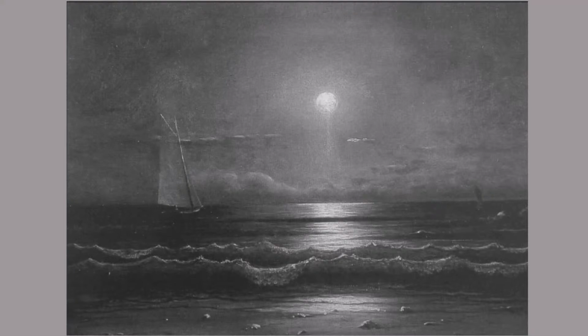Another way artists use close value relationships is to create a quietness, such as we see in this scene by Martin Heade, where you can see how close the darks are to each other. In fact, they're really gradating more than they are contrasting in their relationship. A value relationship can gradate and it can contrast.